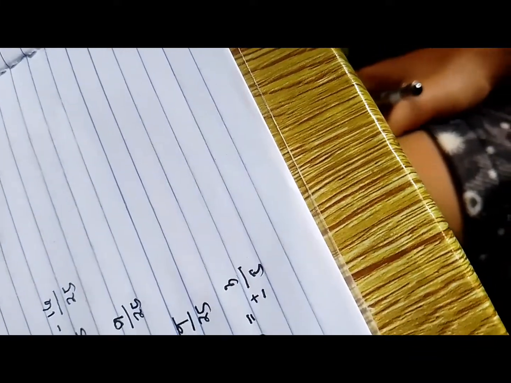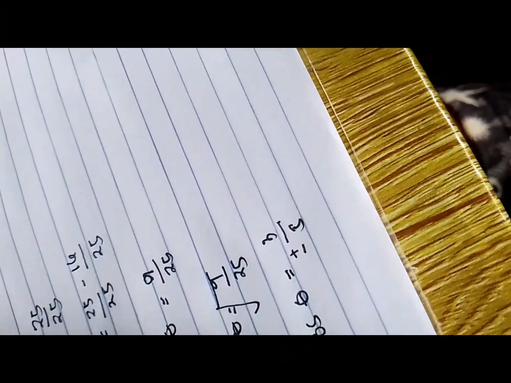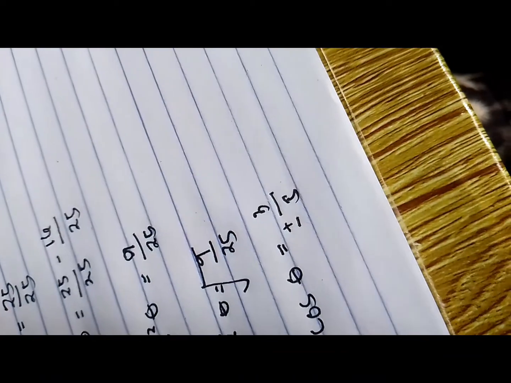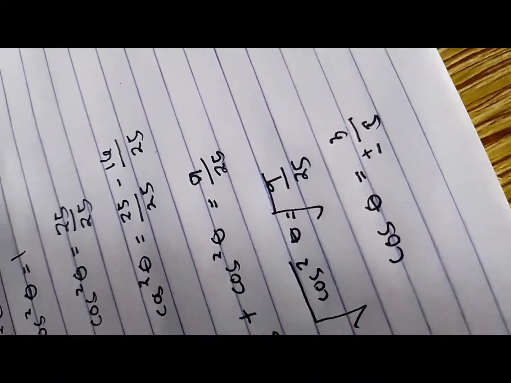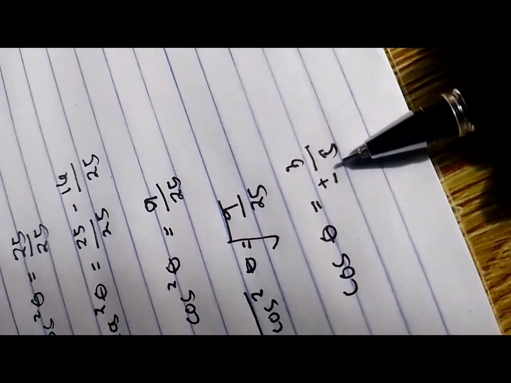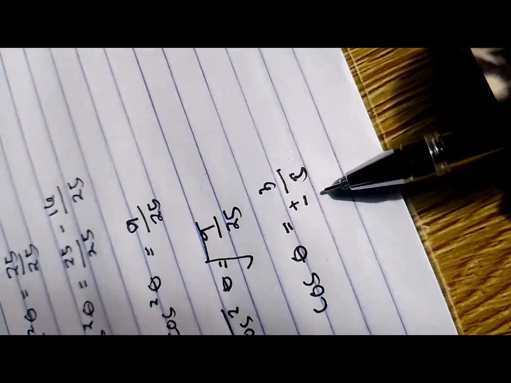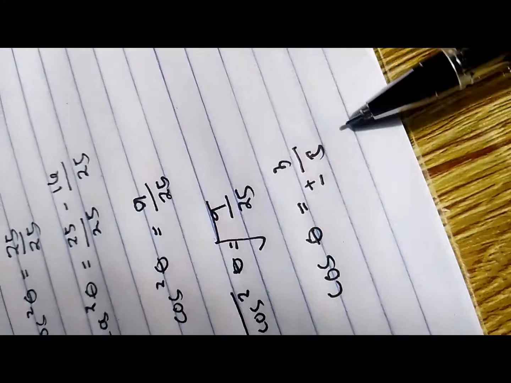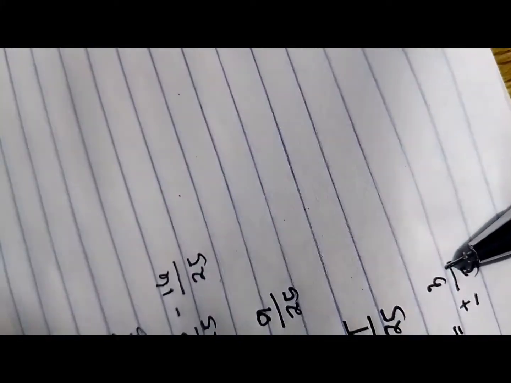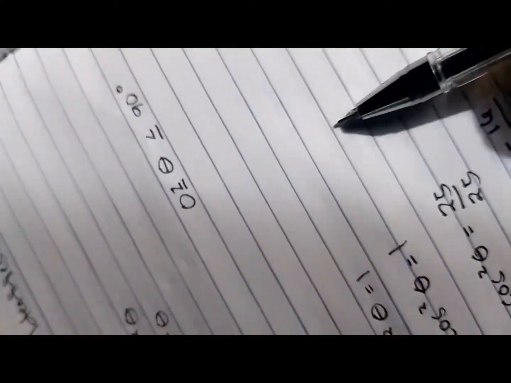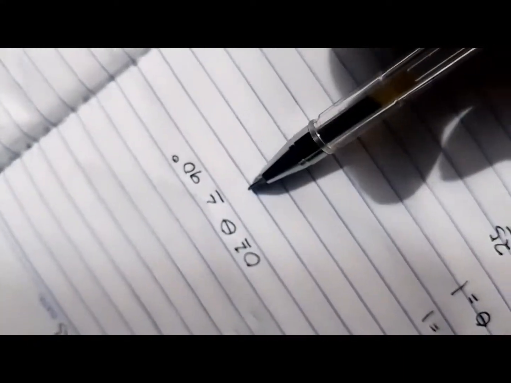Now, which sign should we choose? Should we choose positive 3 divided by 5 or negative 3 divided by 5? To answer the question, we need to look at the angle theta.